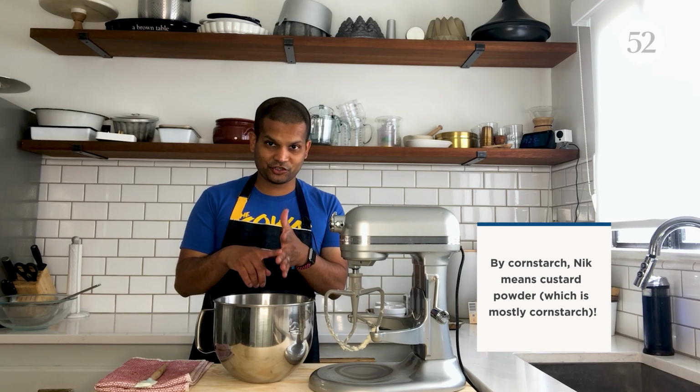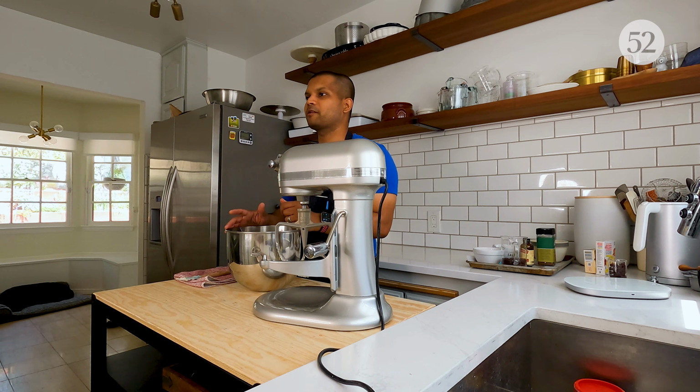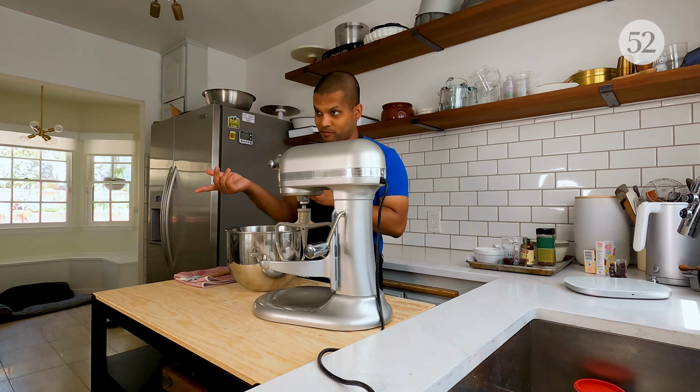Now we're going to do something really quick, which is a one-step process. I'm going to sift the flour, the cornstarch, and the confectioner's sugar directly over this, along with coffee powder. I'm using coffee powder because I feel it gives an extra edge, especially when you're using chocolate. You can use espresso powder.